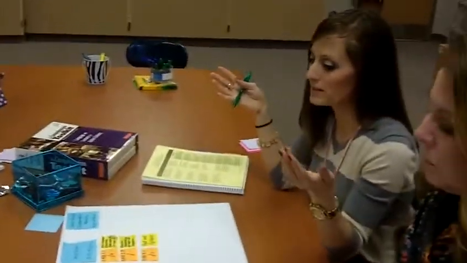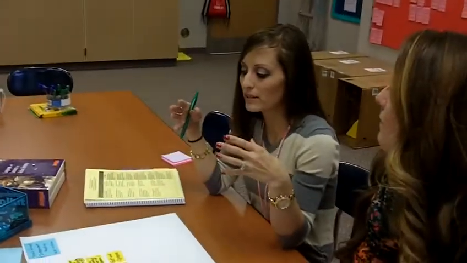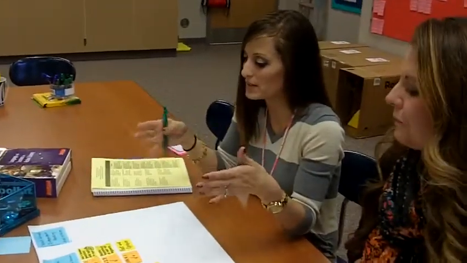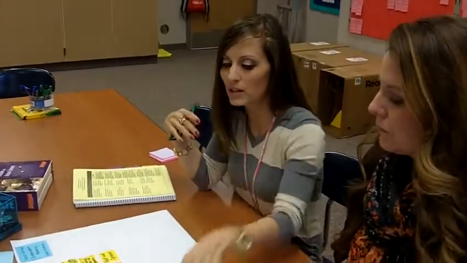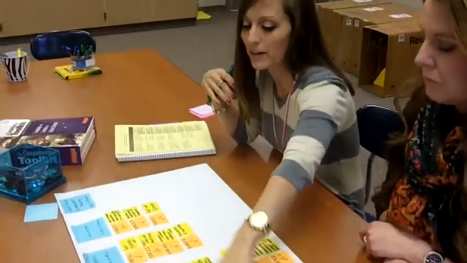Right, so you want to make sure that, say your mini lessons are 12 minutes, you're not taking 10 of those minutes to read them a text, because then you're not able to teach or model anything. So do that reading during read aloud.